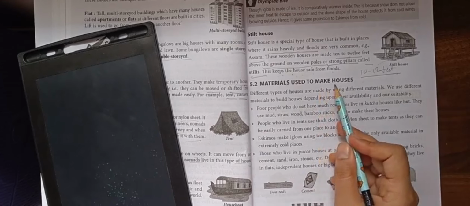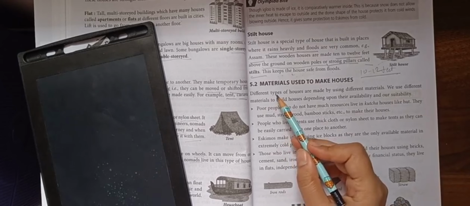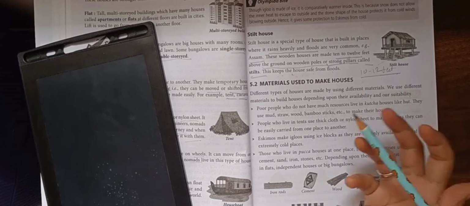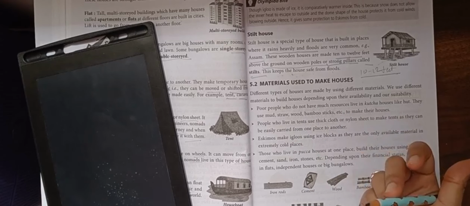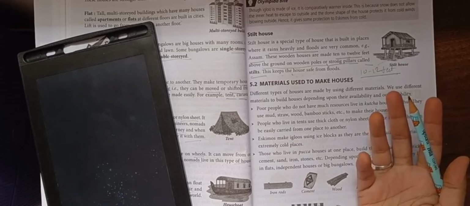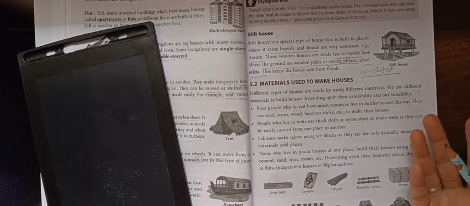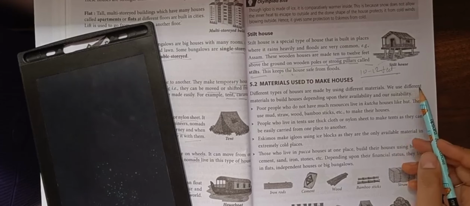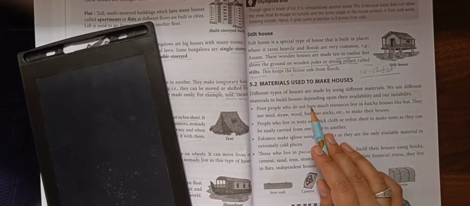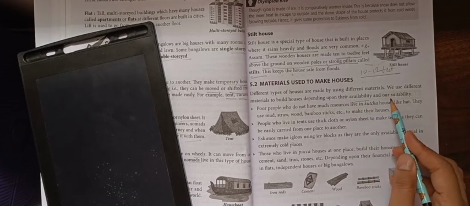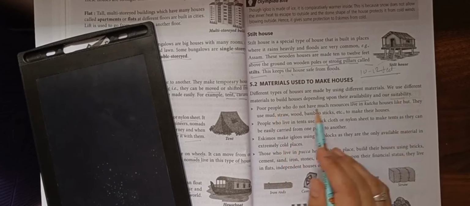Next is material used to make houses. Different types of houses are made using different materials. As you can see in the Kutcha house and Pucca house, Kutcha houses are made up of wood, straw, and mud, and Pucca houses are made up of bricks and so on. So we build houses depending on their availability or suitability.